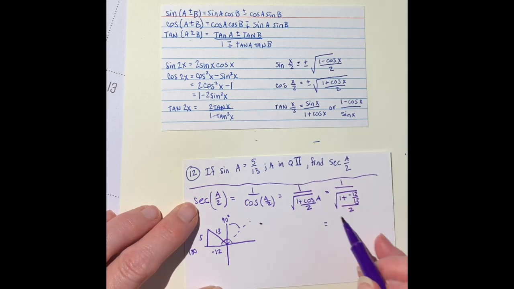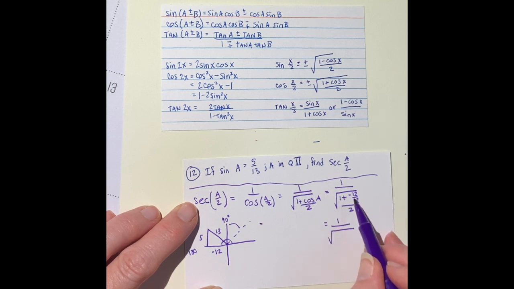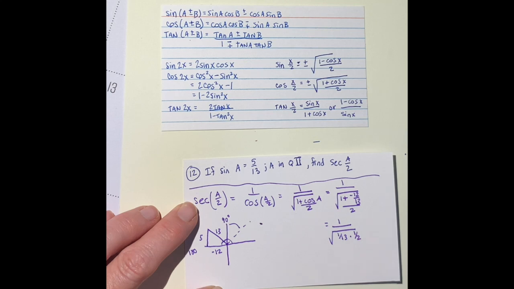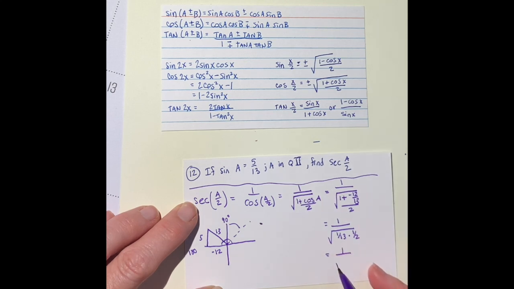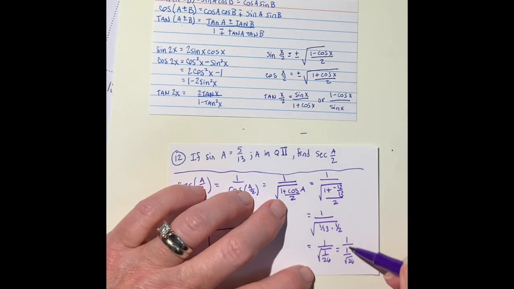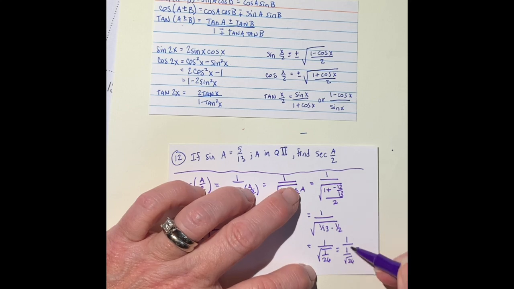And then again, it's just a little simplifying from there. So 1 over the square root of, think of this as 13 thirteenths minus 12 thirteenths, so that's 1/13 divided by 2. I'm going to go ahead and do times 1/2, so save me a step there. So it's going to be 1 over the square root of 1 over 1 times 13 times 2, which is 26. Square root of 1 is 1, it can come out of the radical. 26 will have to stay under. And then again, 1 divided by a fraction just reciprocates the fraction, so it turns this into 26, square root of 26 over 1, which is just the square root of 26, and I'm done.